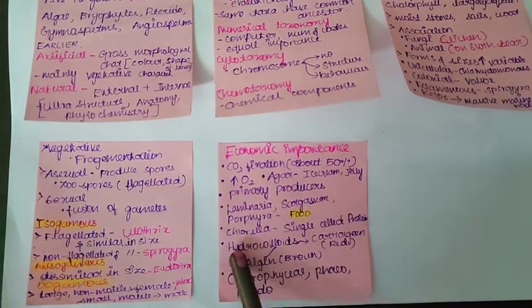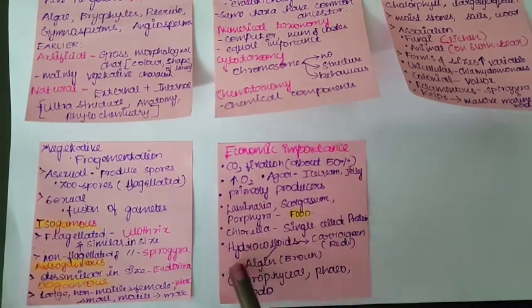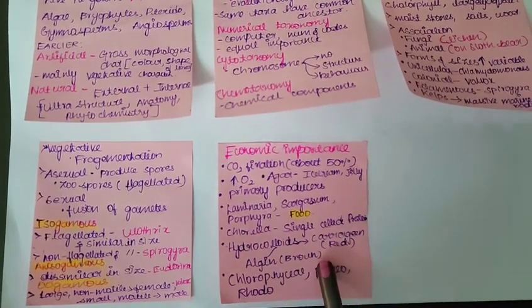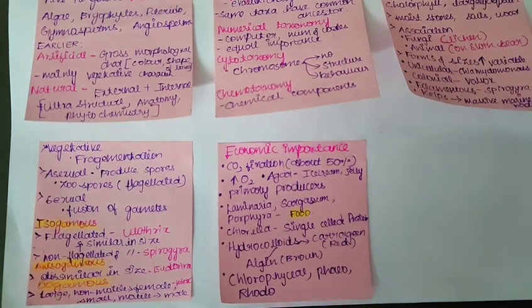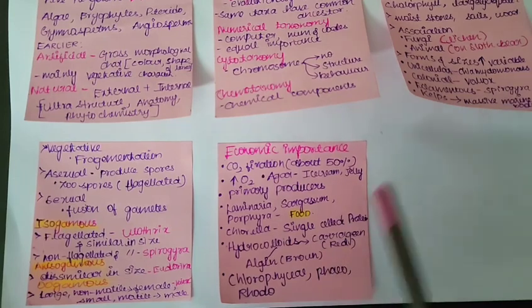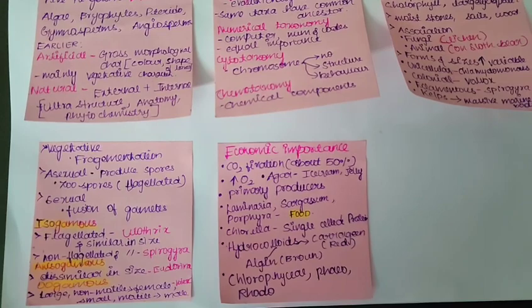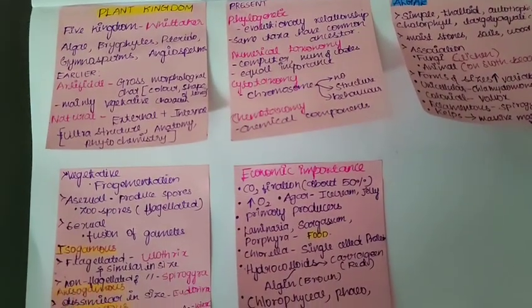Then Chlorella, which is single cell protein, is used by space travelers as food. Carrageen, which is from red algae, and algin, which is from brown algae, are used as hydrocolloids, which means they have water holding capacity. They can be used in transshipments while packing packages, as they can hold water. So these are given by the red and brown algae. And further, algae are divided into three types, which are Chlorophyceae, Phaeophyceae, and Rhodophyceae. This is a quick introduction about Plant Kingdom and algae. Let's talk about algae in detail in the next video.